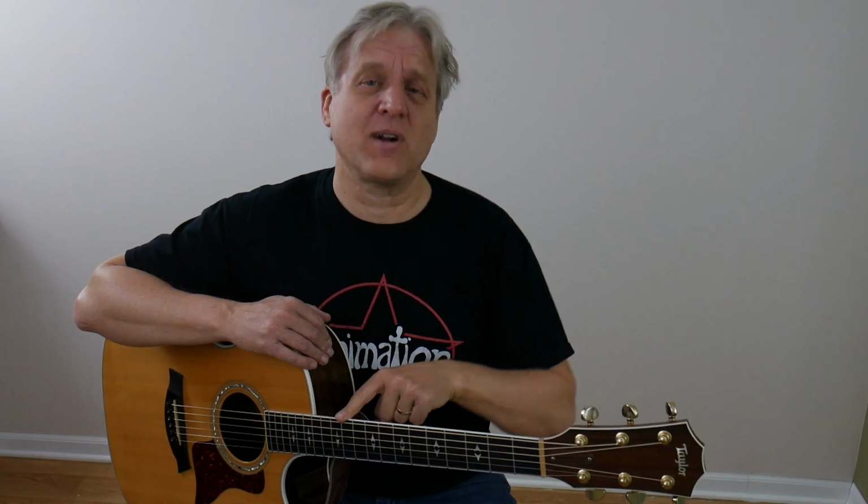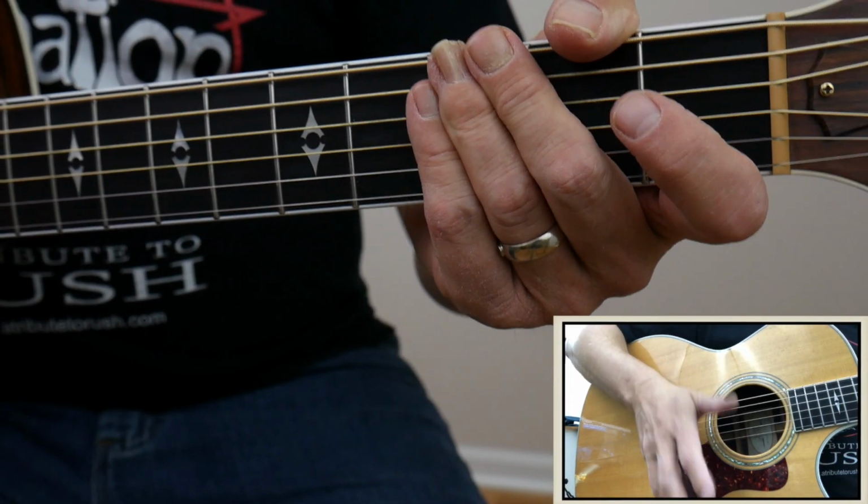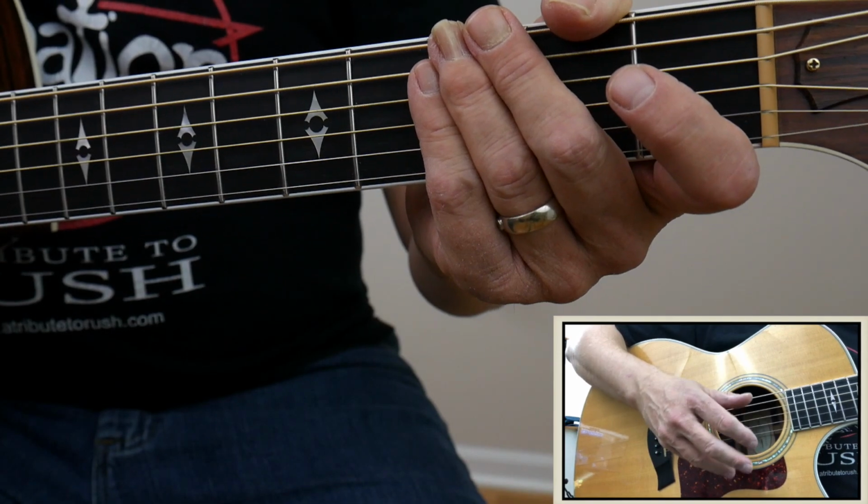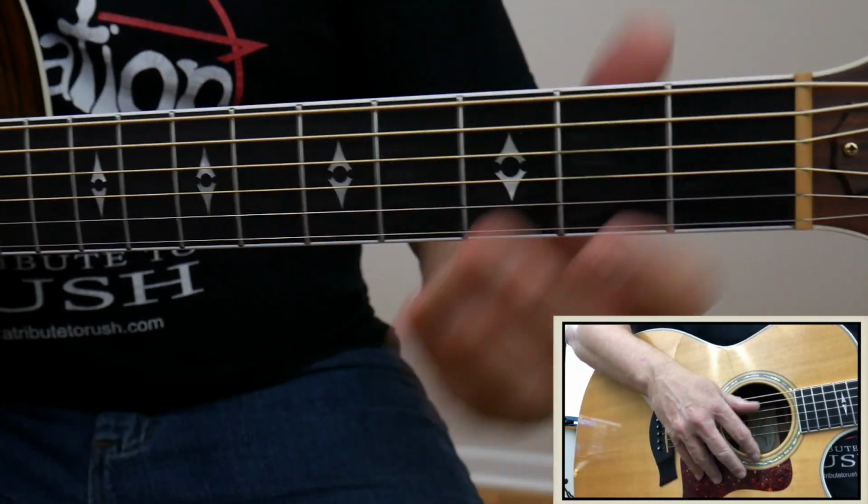I'm going to show you how to play the beginning, which is classical, but I'm going to do it on the acoustic guitar today. And also, of course, the electric stuff and the lead guitar. So here we go. You can follow along with the tabs and see how I'm picking all of this on my right hand and, of course, on the left hand as well with the chords.